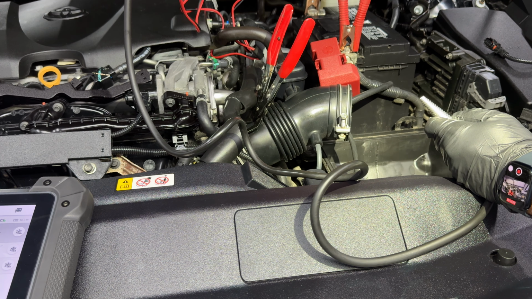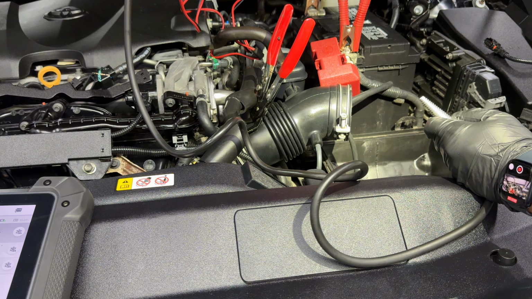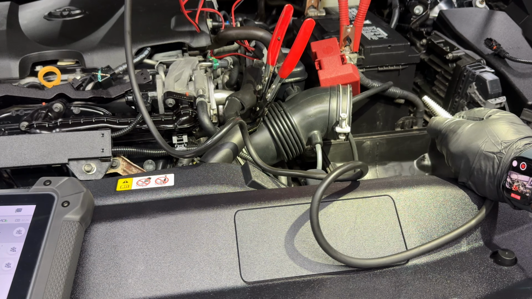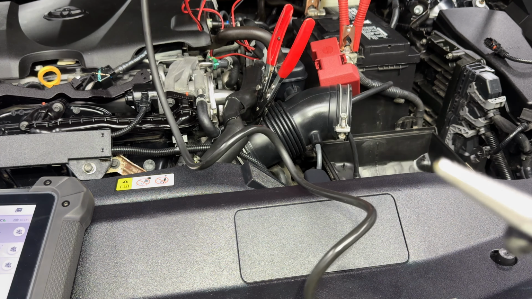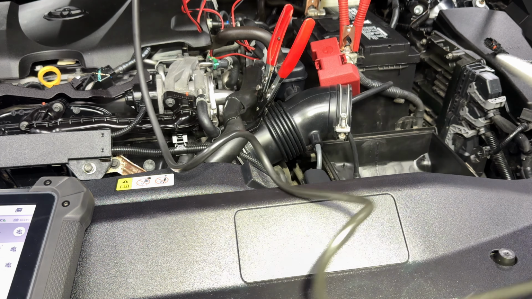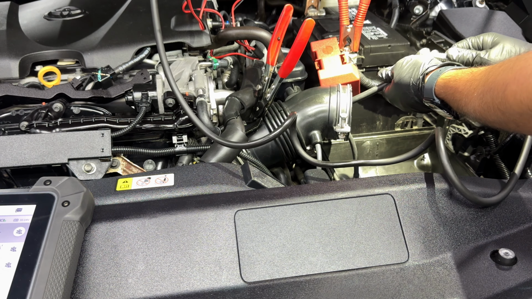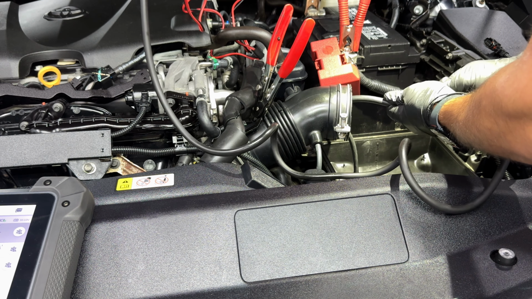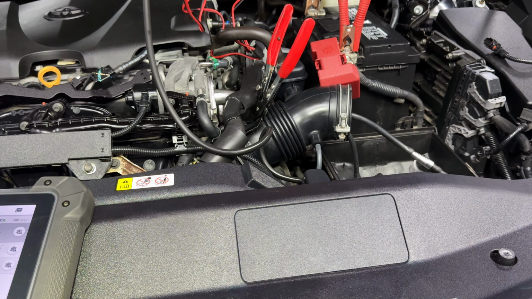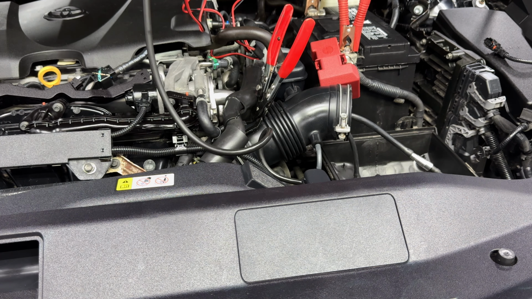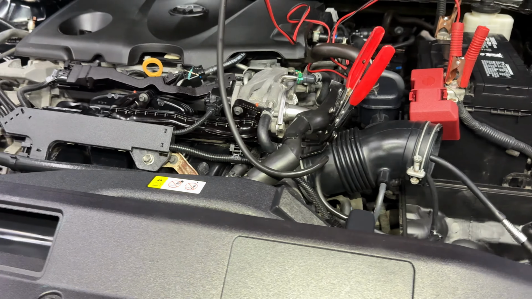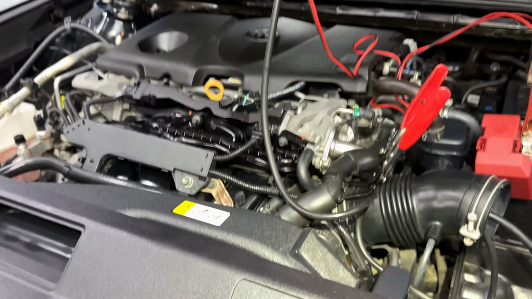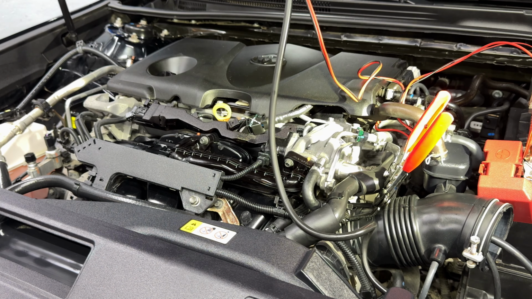Takes a second. There we go. I'm sure you guys could see the smoke. I don't know if you guys could see it or not. There we go. So we're gonna go ahead and connect that over here. And now we're gonna observe for actual leaks in the system. Let me see if I can give you guys a better view. Now we just wait, you guys.